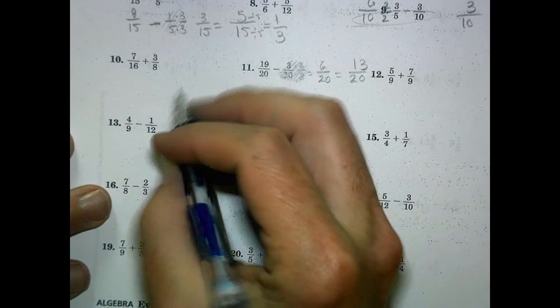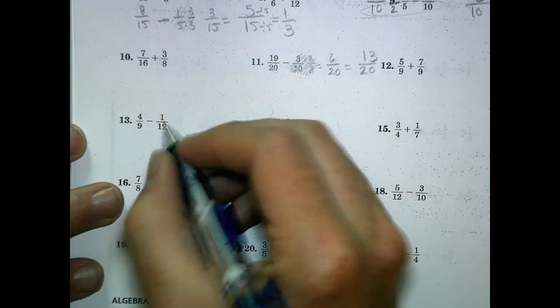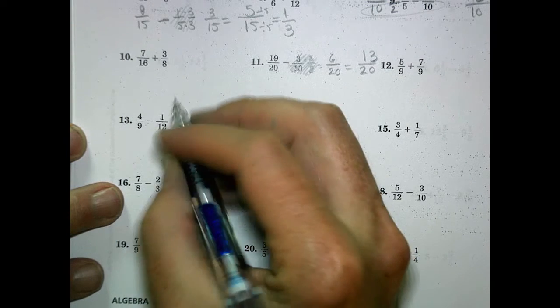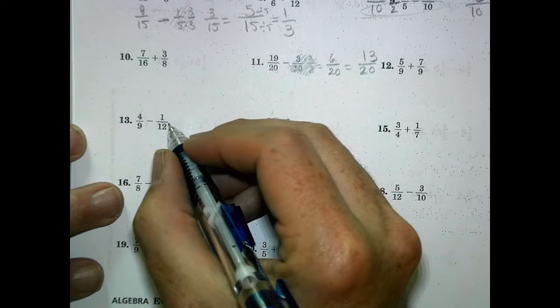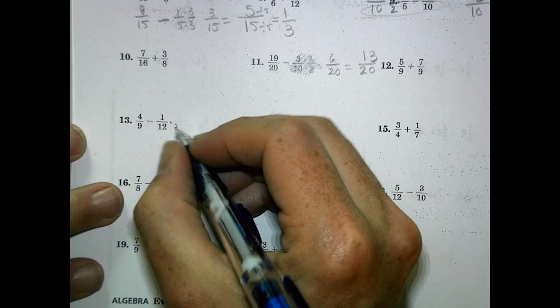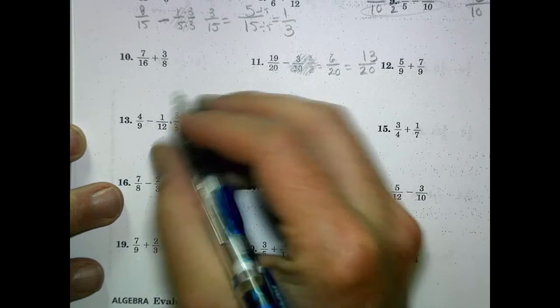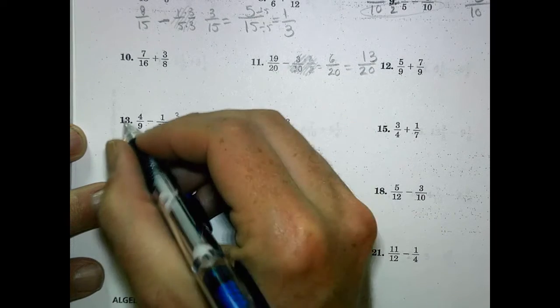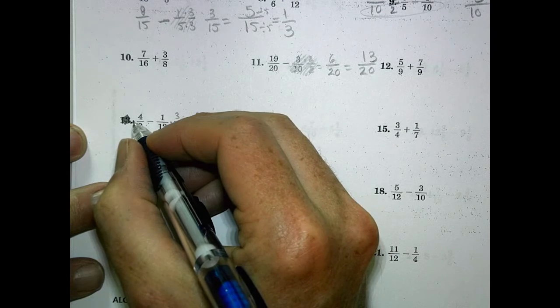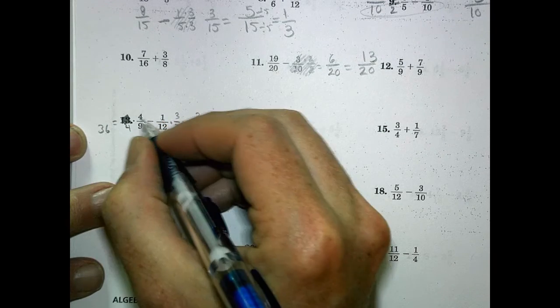Okay, the next one. This is one where it's nice to know your math facts, because I don't want to multiply it together. It's going to be way too big to deal with. But I do know that 12 times 3 equals 36. 1 times 3 is 3. And over here, 9 times 4 equals 36.